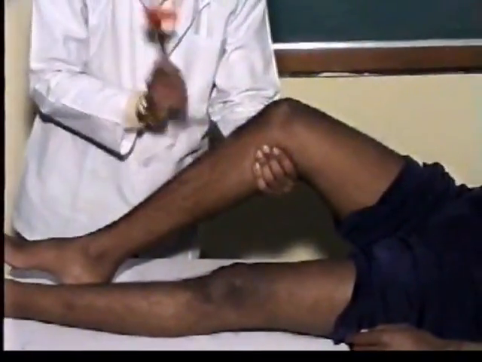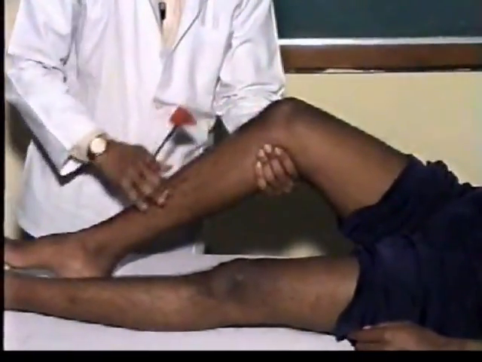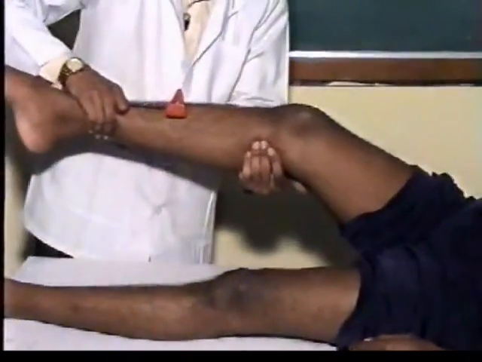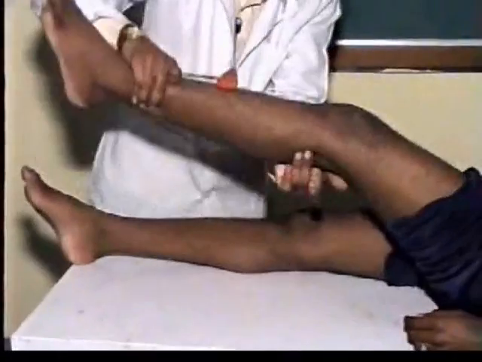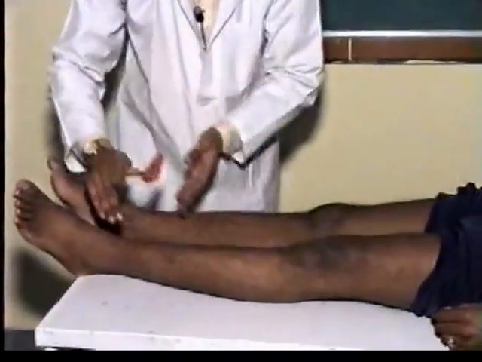In UMN lesion, deep reflexes are exaggerated. Jerks will be very much prominent. Even clonus can be seen at the knee and ankle. Clonus is where the muscle jerk oscillates for a longer time. Clonus is always pathological and it is seen in UMN lesion.